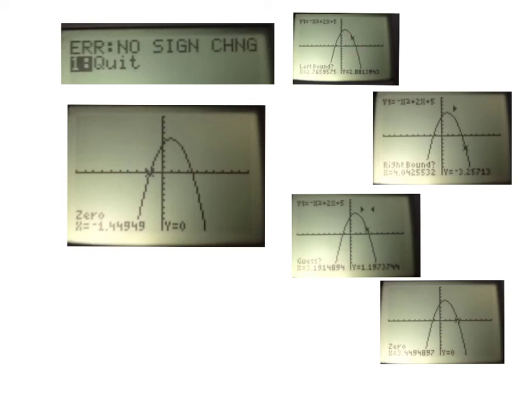This time my 0 is right here, so anything to the left would be in this area. I would press enter. Right bound would be anything in this area, to the right of where I think my 0 is, so I'm going to press enter. And then once again, it's going to ask me for my guess, so I'm going to move my cursor close to where I think the answer is, and then it will tell me where my 0 is.